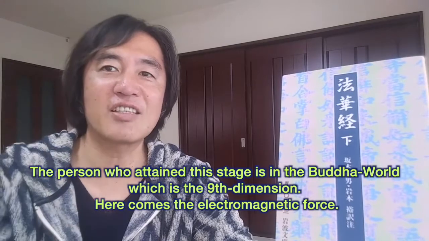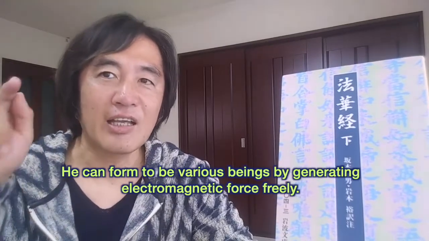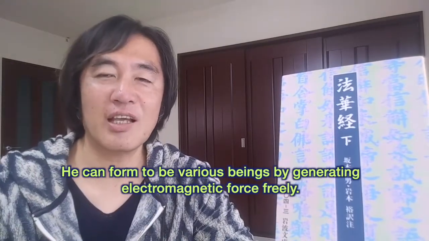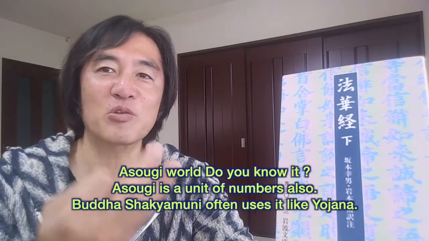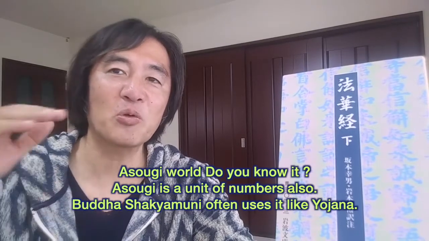Here comes the electromagnetic force. He can form various beings, generating electromagnetic force freely. A Sualgi world. Do you know? A Sualgi is also a unit of numbers. Buddha Shakyamuni often uses it, like yojana.